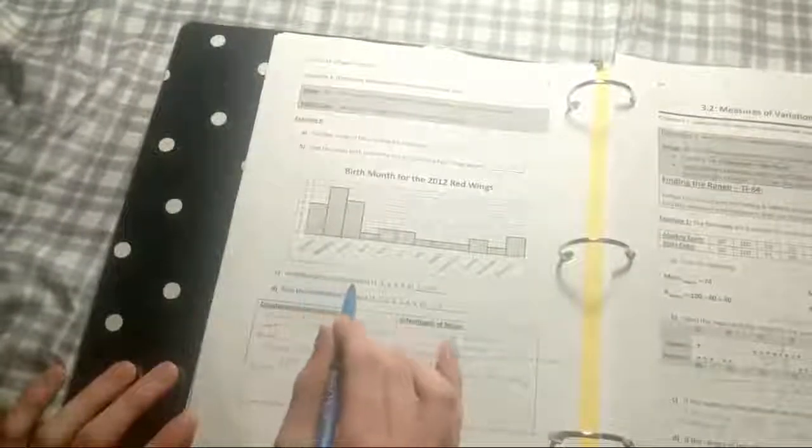So the mode is 1. Find the mode birth month for the 2012 Detroit Red Wings players. So along this graph right here, we see that February is our top mode. Find the mode of the data set right here.